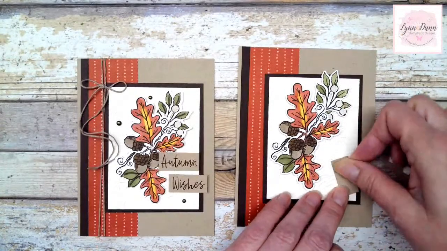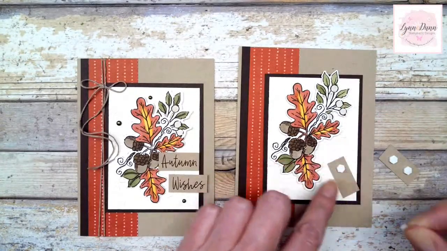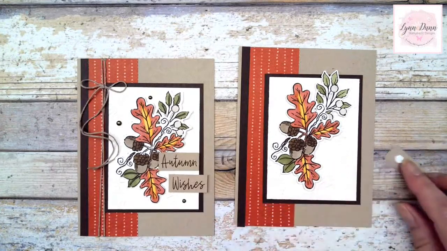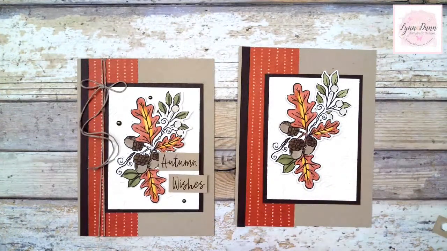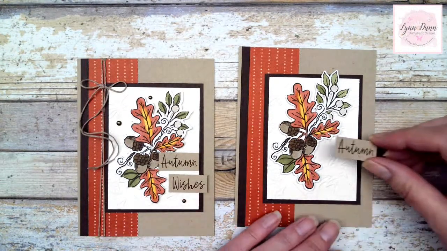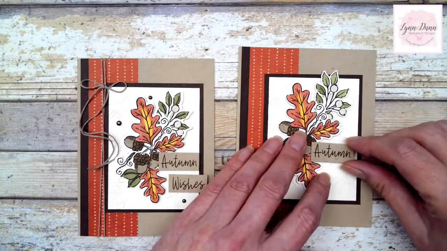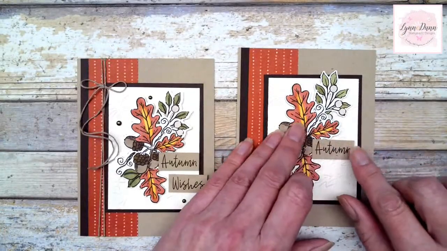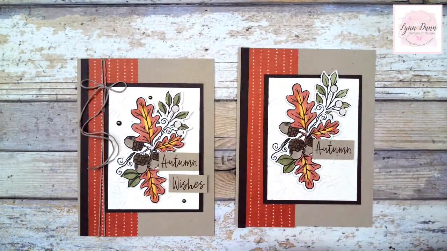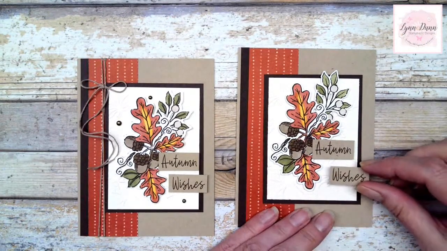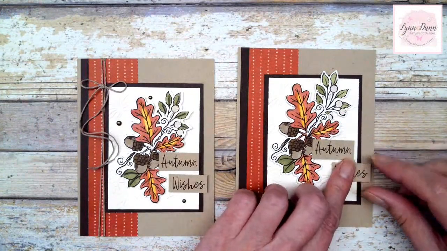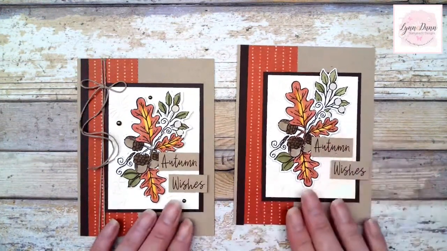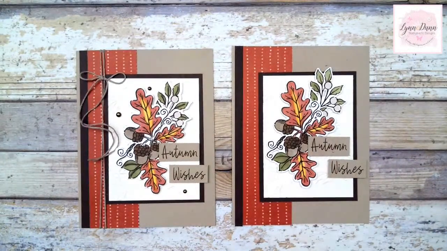So I thought the little greeting filled in this spot nicely, without adding that floral like I did on the last card. So I thought instead of adding the floral again, we'll just add this little greeting. So let's move this one right about there. And then we'll off center this one a little bit. And that's it. That's how simple that one is.